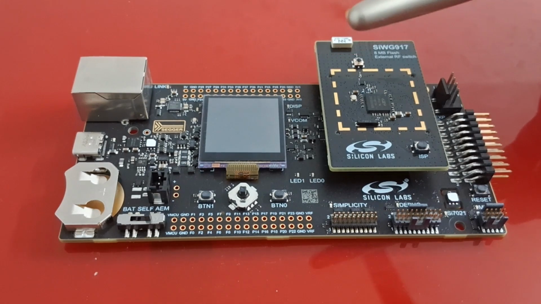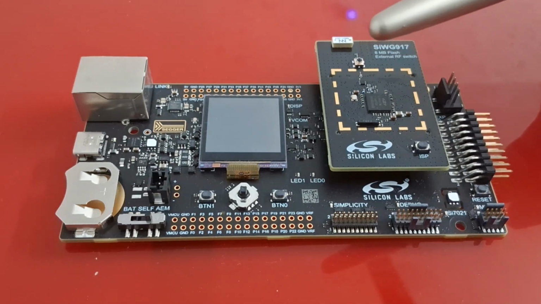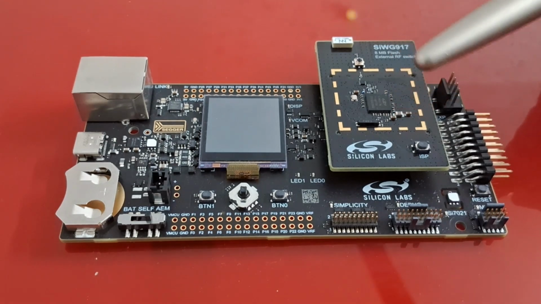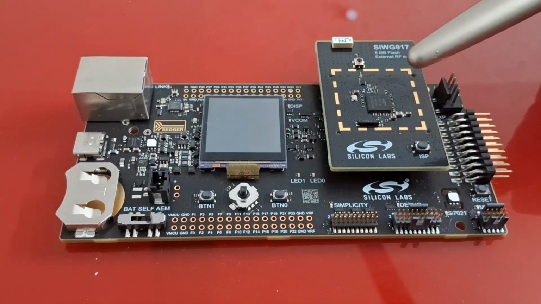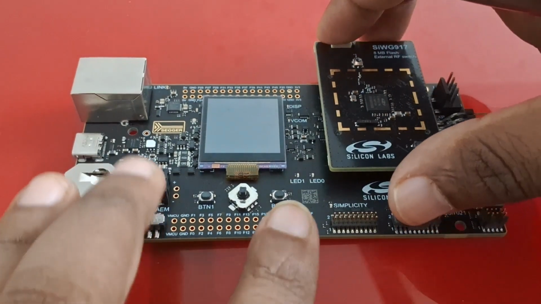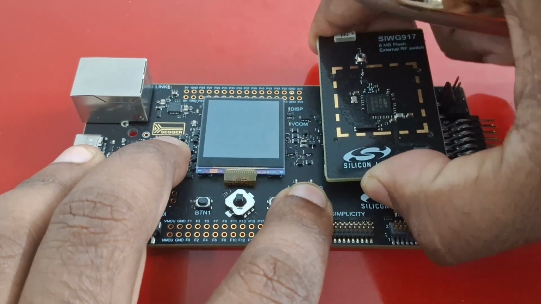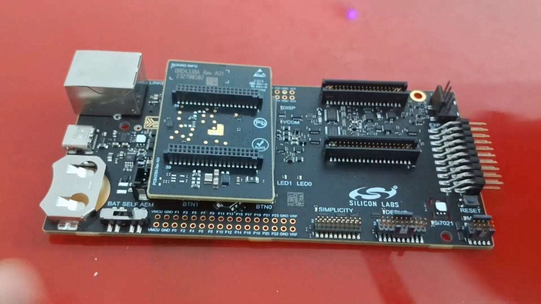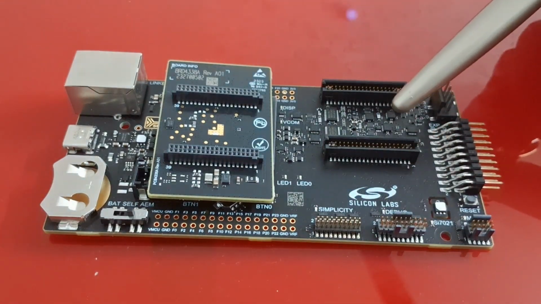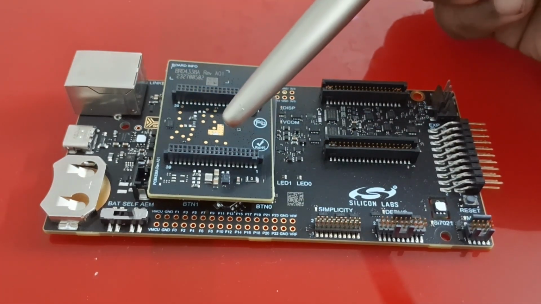This main board is a generic board which can be used with various Silicon Labs mating boards, and one of the mating boards that we see here is SIWG917. We can actually plug this out, and you can see that there are two connectors here onto which the daughter board plugs in.